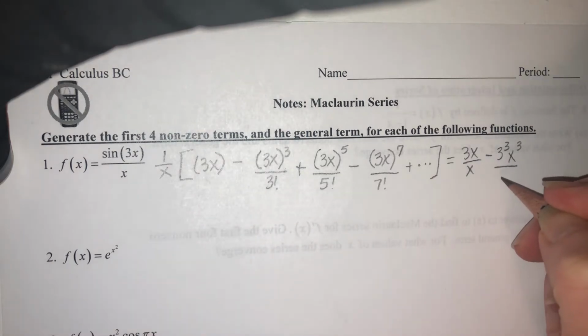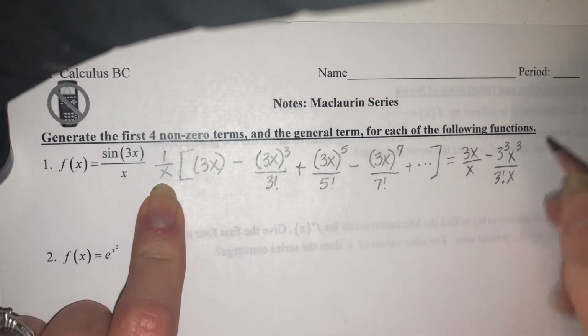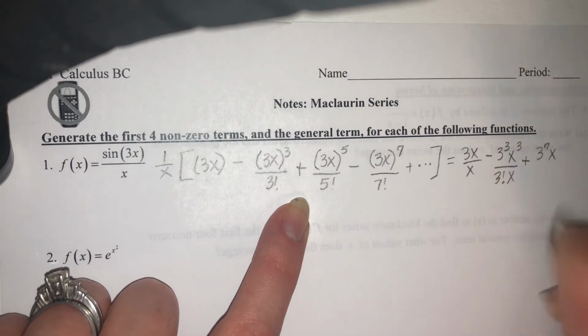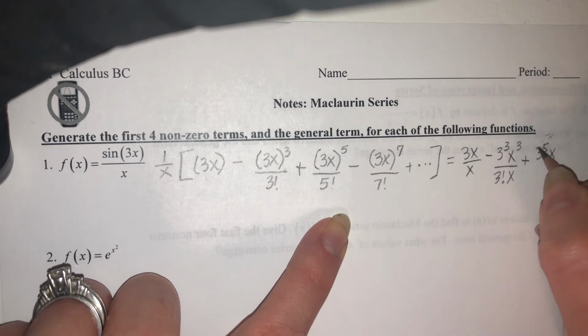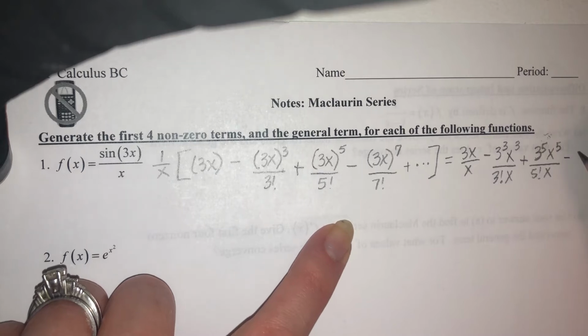Oh, we also have the 1 over x. So we'll go 3 factorial times x on the bottom plus 3 to the 5th, x to the 5th, over 5 factorial times x, pardon me, I skipped the 5th one. Minus 3 to the 7th, x to the 7th, over 7 factorial times x, plus dot dot dot.